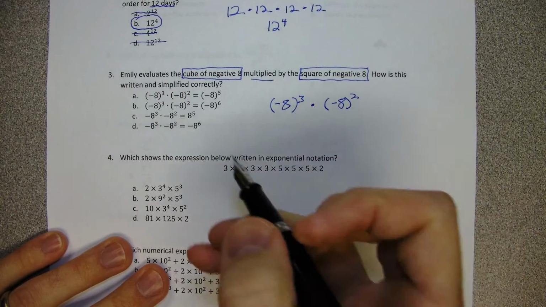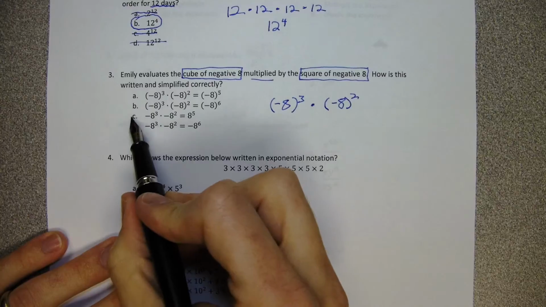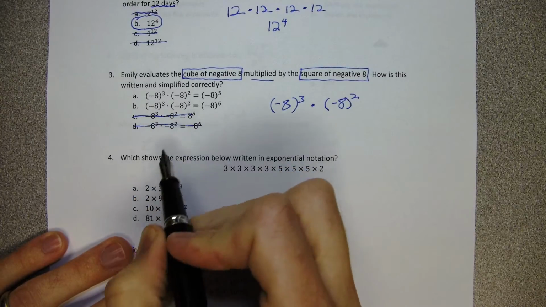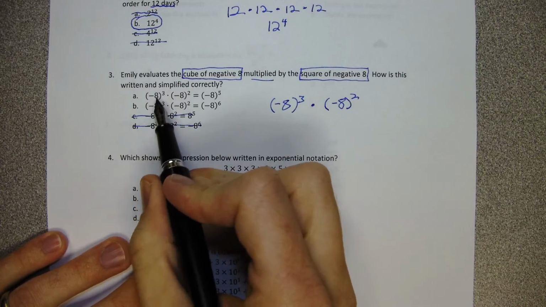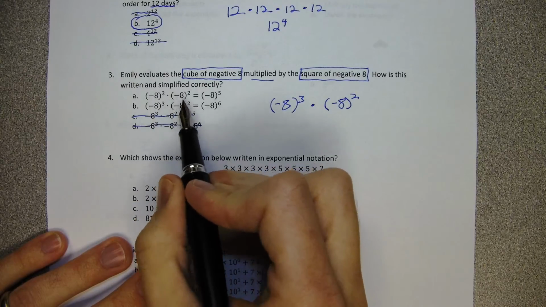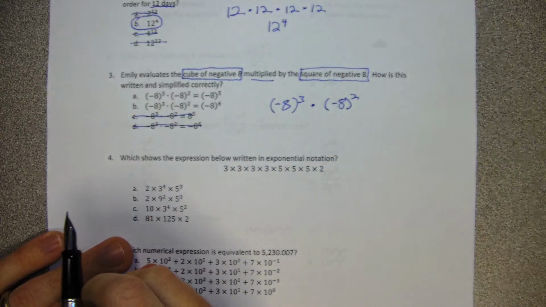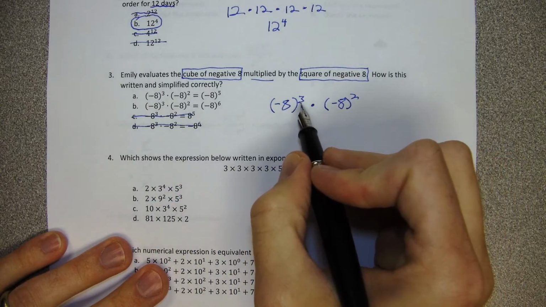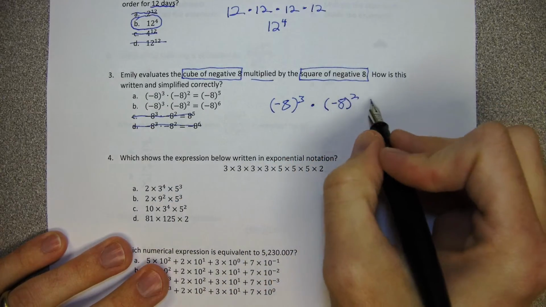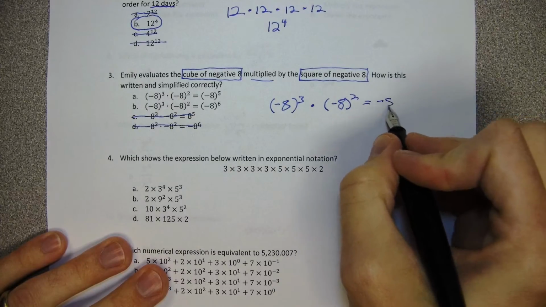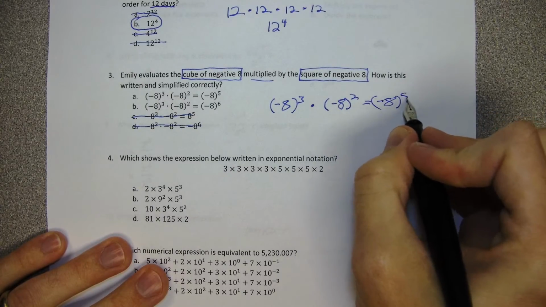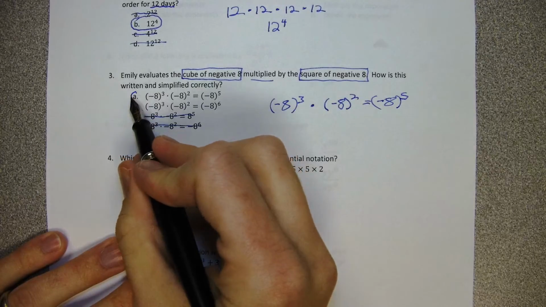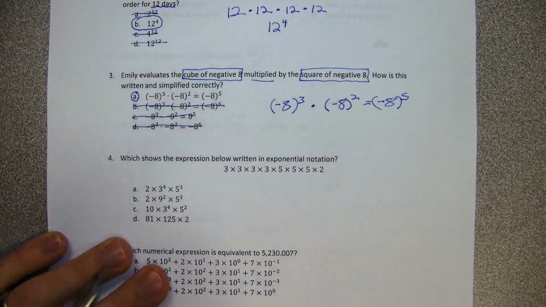So let's see what we've got. C and D can't possibly work. They don't have parentheses. So it's between A and B, and it looks like their setup to ours looks exactly the same. So now it's a matter of simplifying it. Well, if I'm multiplying powers with a common base, I just simply add the exponents. So in this case, I'll have -8 to the 5th. That looks like A, so B doesn't work either.